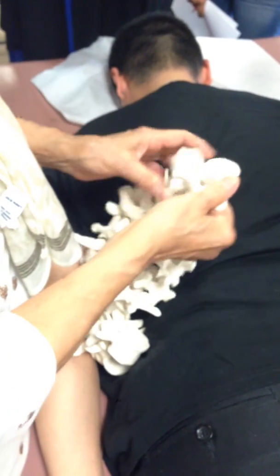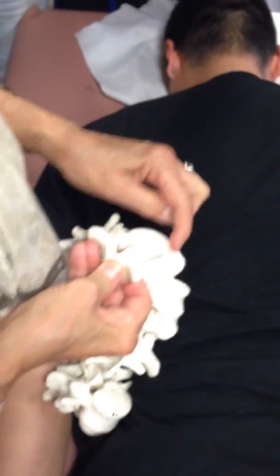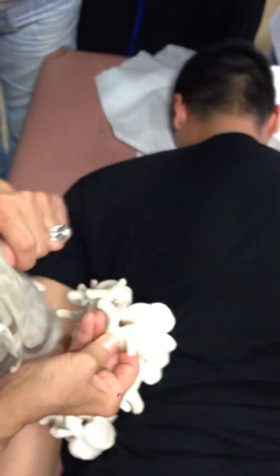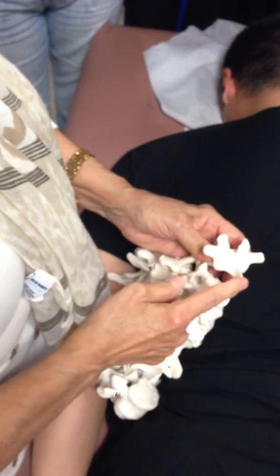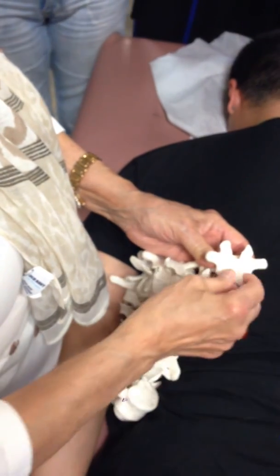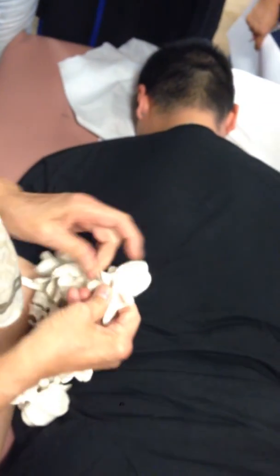When we get to the thoracic area, here's a good example. The body's heart-shaped. The vertebral foramen is round and small. The spinous processes go inferiorly and are elongated.